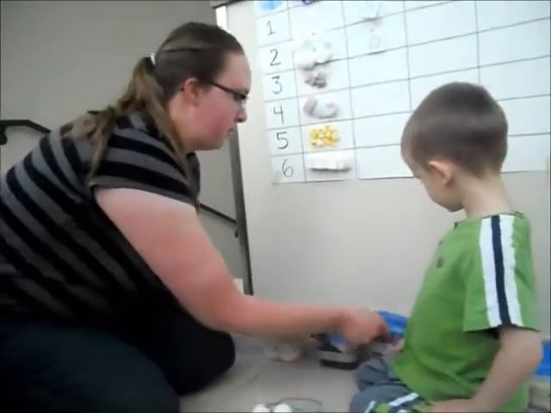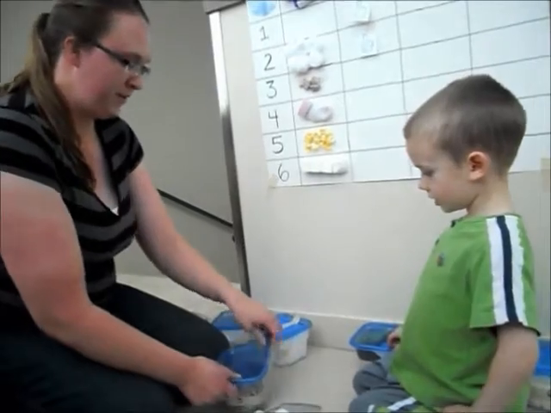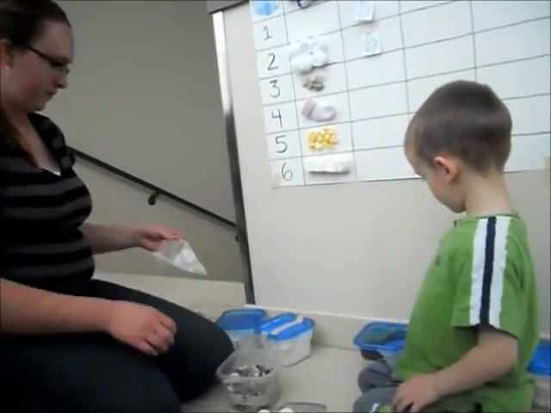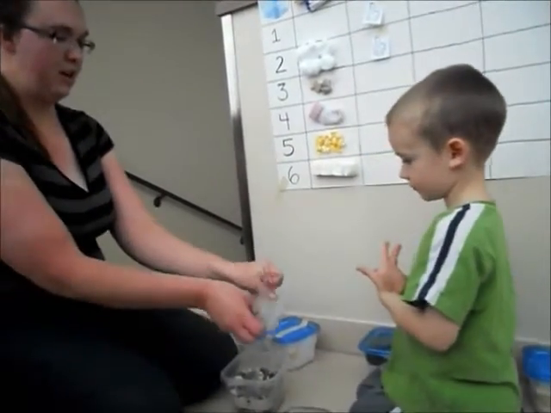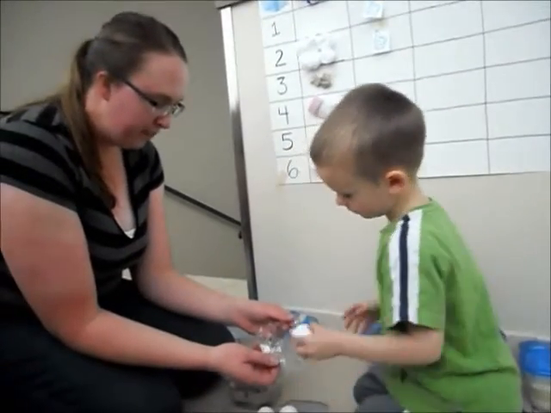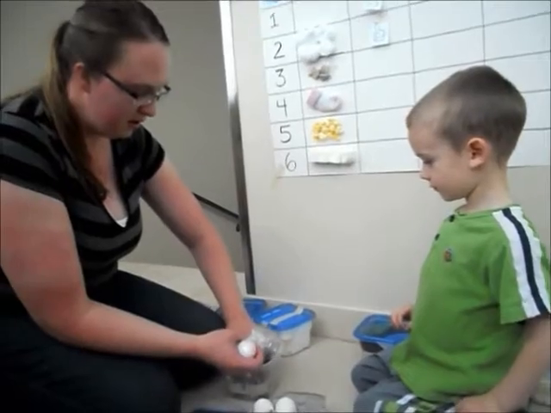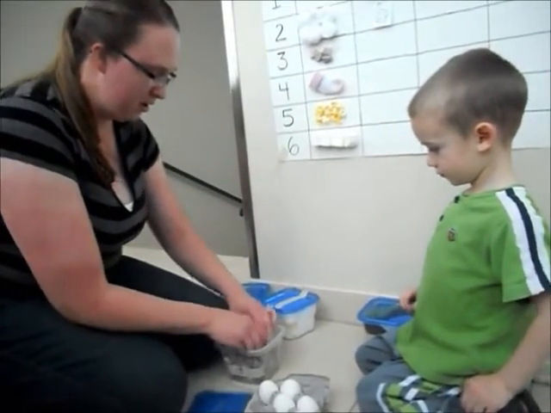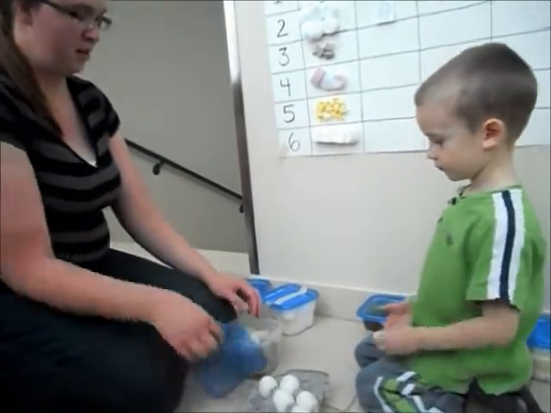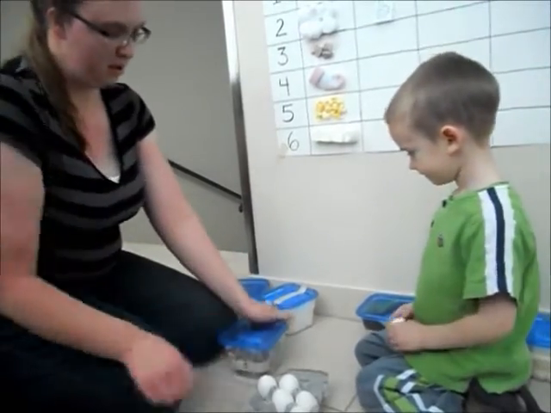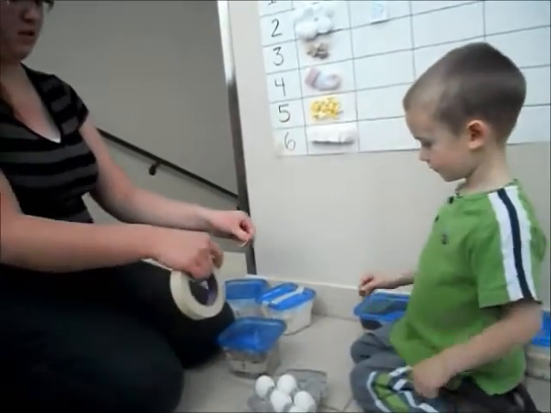Okay, what happens if we put it in these rocks? We need another egg in here. You think the egg will break in these rocks? Put the lid on.